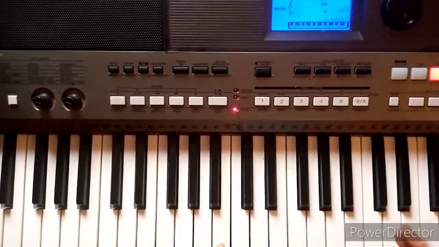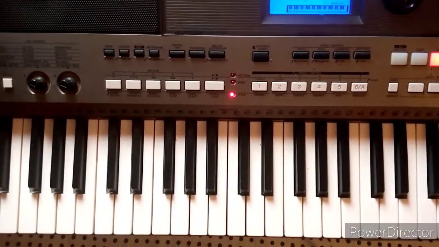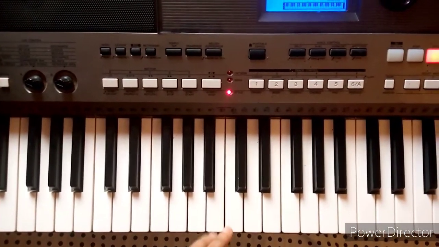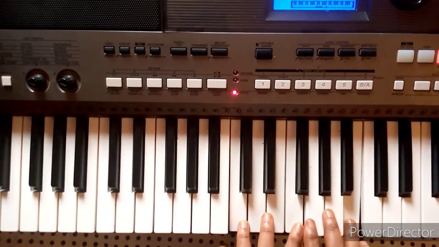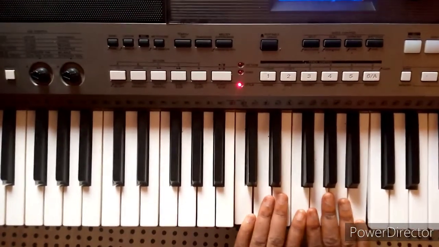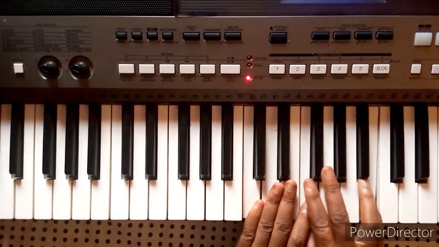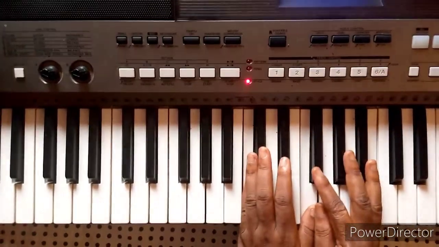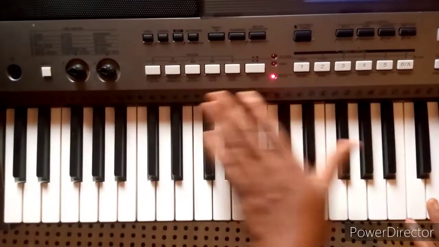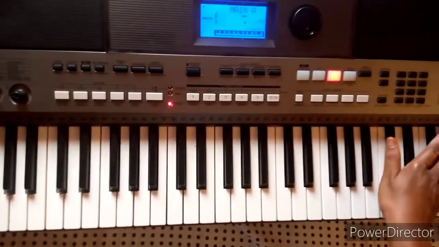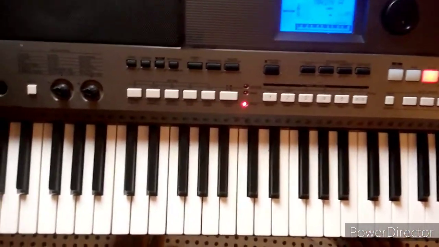Okay, we have what we call the octave. An octave is made up of a dozen, that's 12 keys. So from here, 1, 2, 3, 4, 5, 6, 7. We have 7 white keys and we have 5 black keys. So this is an octave. Now this piano has up to about 5 octaves: 1, 2, 3, 4, and 5. So an octave is made up of 12 keys.